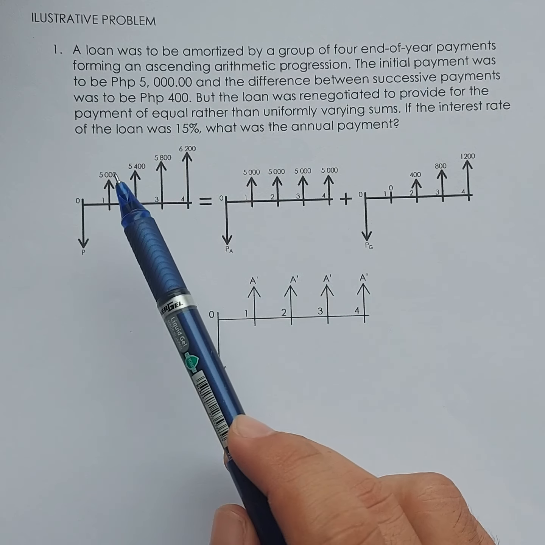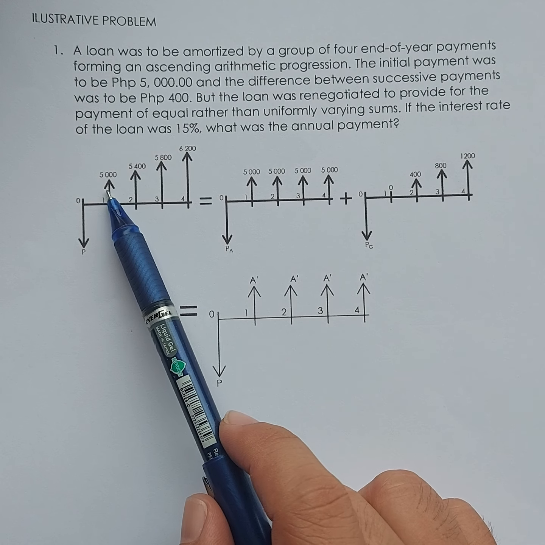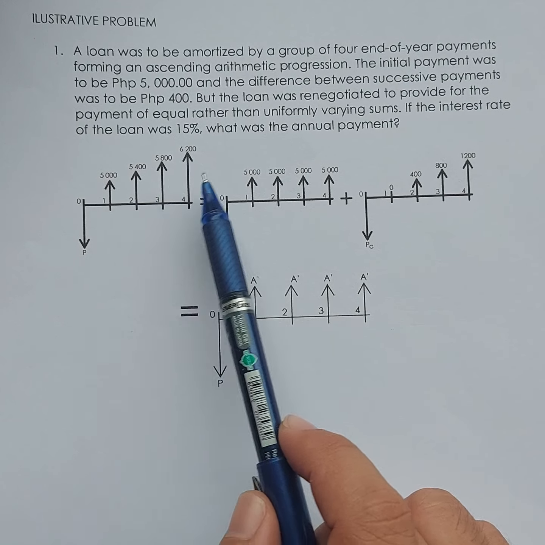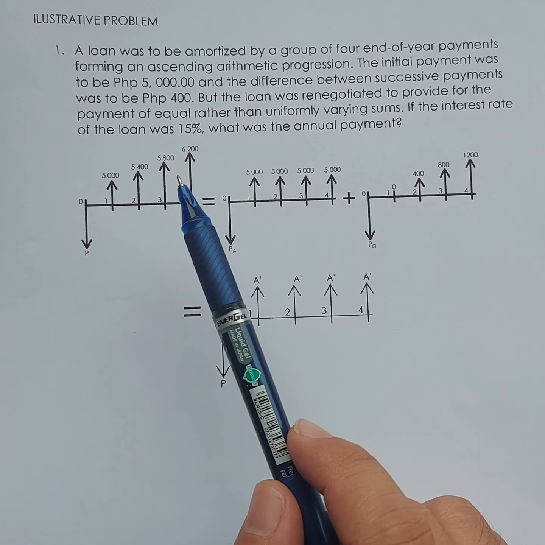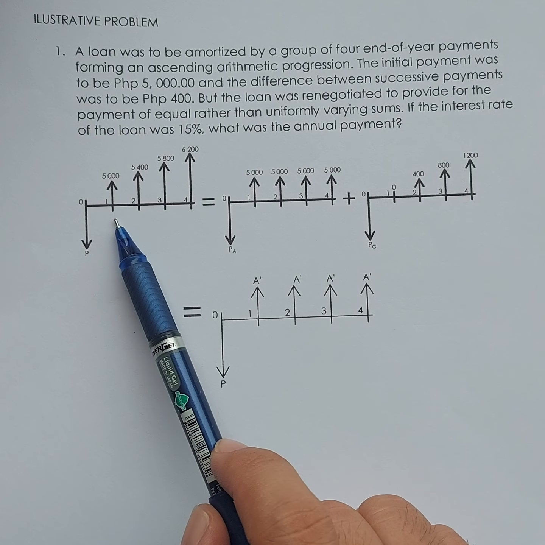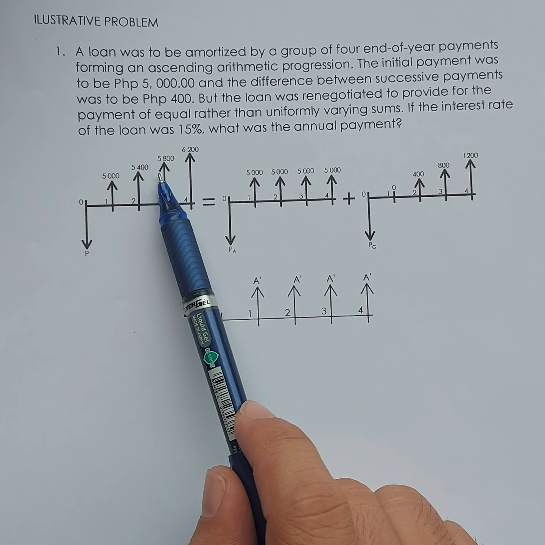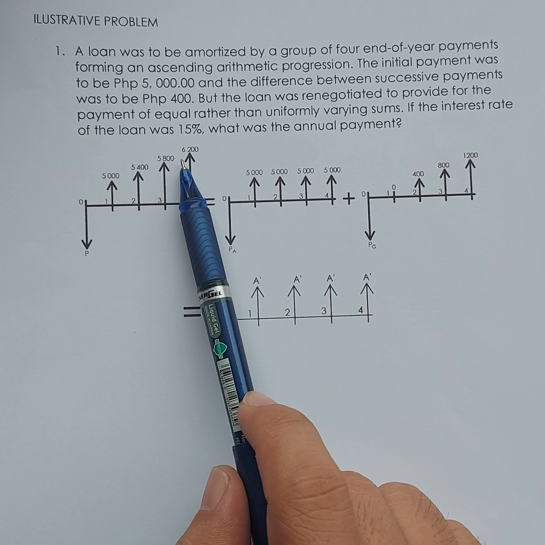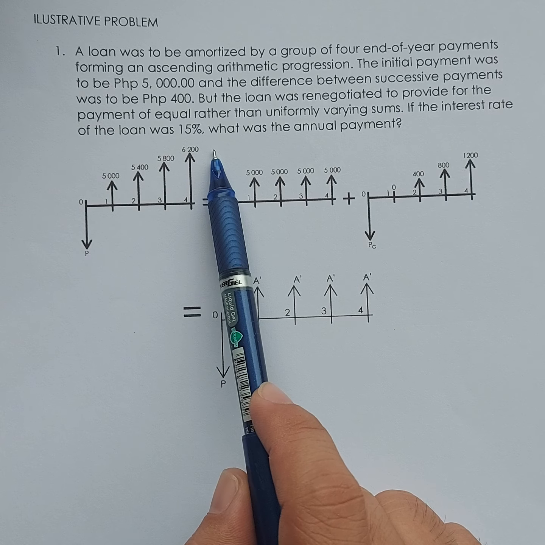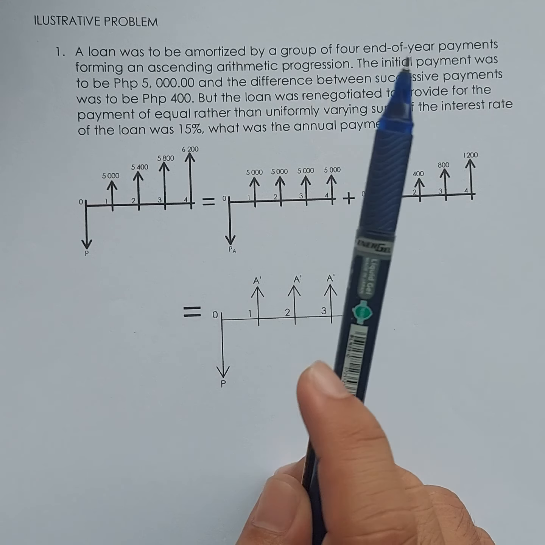So we have a gradient. This is the payment. A group of 4 end of the year payments means it will be paid for 4 years. First year, 5,000. Second year, it adds 400, so 5,400. And then we have 5,800. And lastly, at the fourth year, we have 6,200.